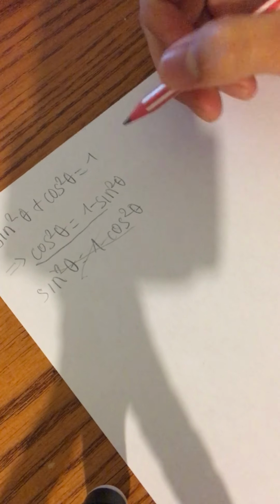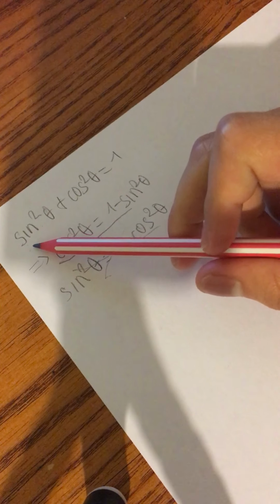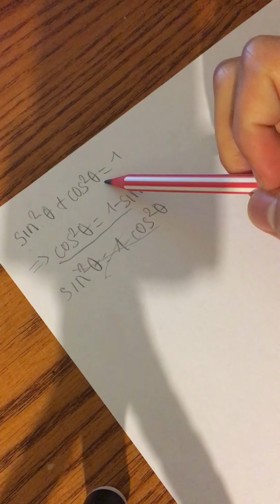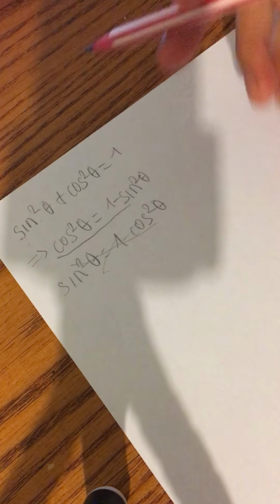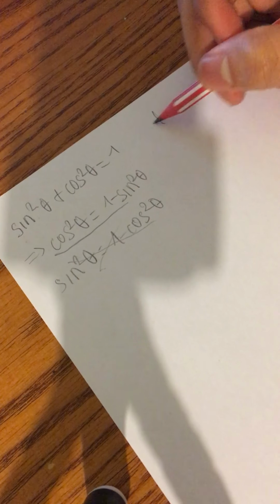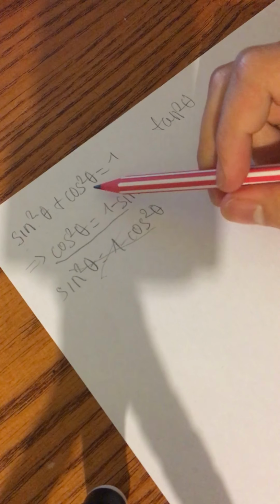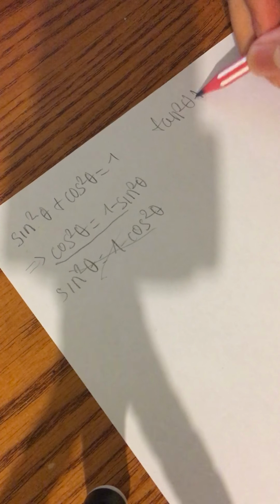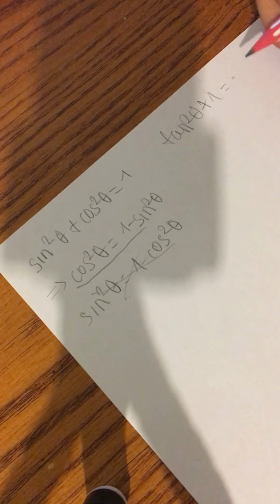Okay, now we have two more identities. So let's see what those are. Well, if I divide this identity by cosine squared, this is what happens. Sine squared over cosine squared, that's tangent squared. Cosine squared over cosine squared, that's 1. And then 1 over cosine squared, that's secant squared.